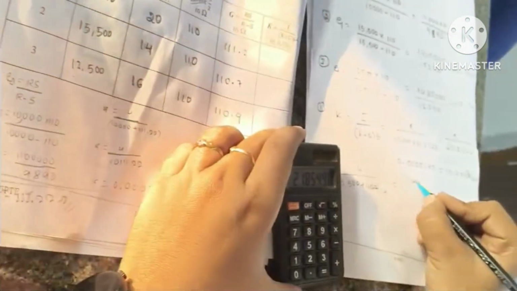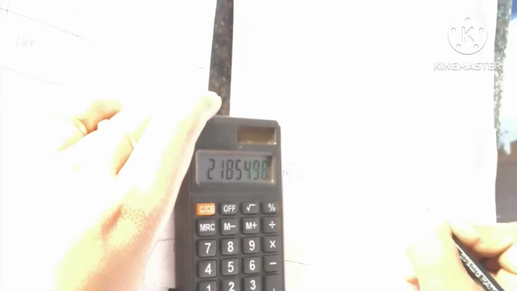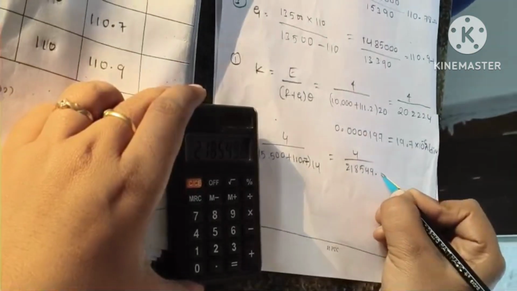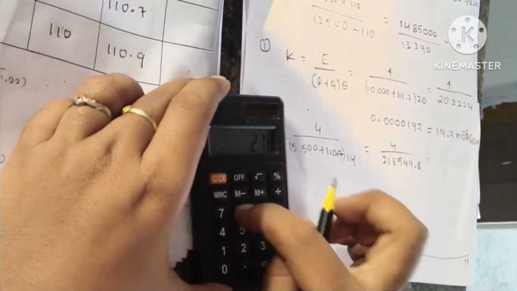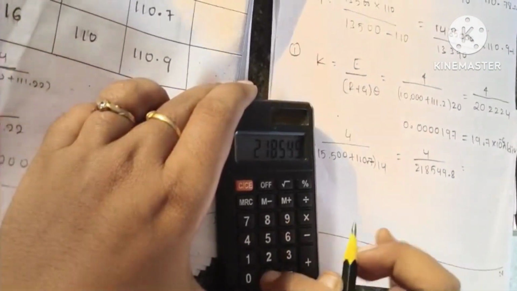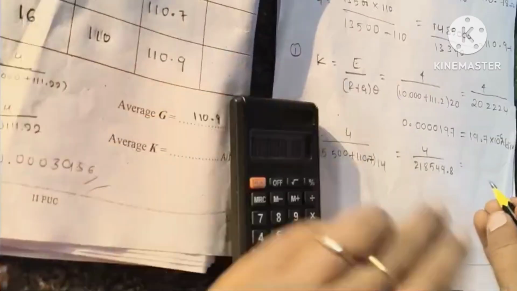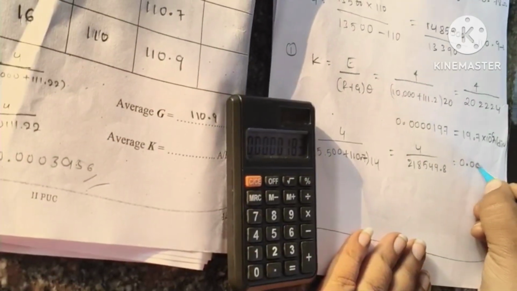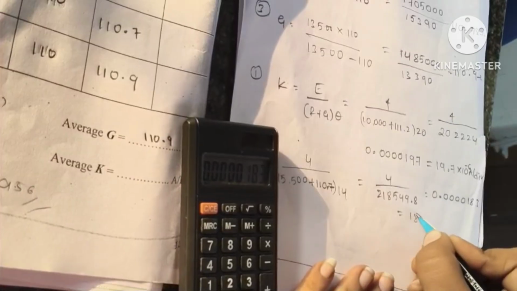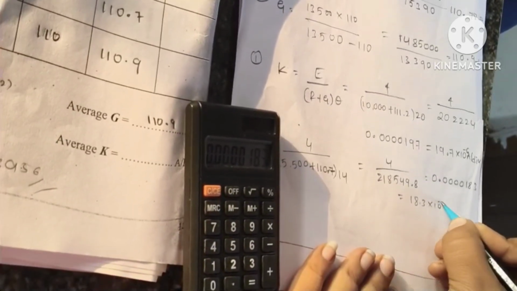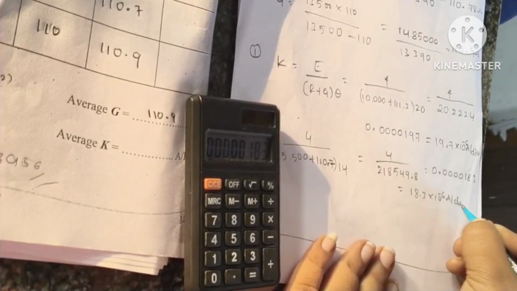That value is 4 divided by 218,549.8. So 4 divided by 218,549.8 is equal to 0.4 times 18.3. It will go to 18.3 into 10 to the power minus 6 ampere per division.